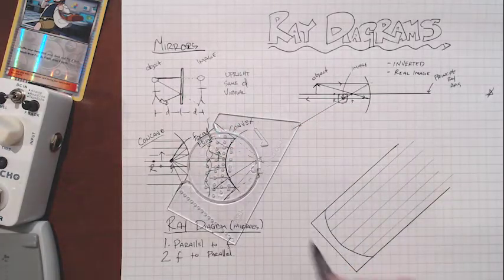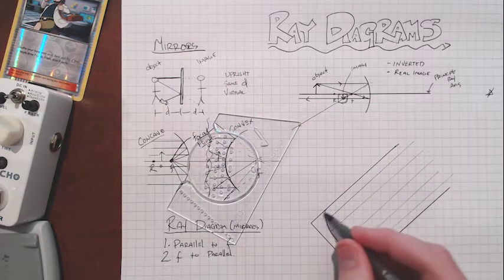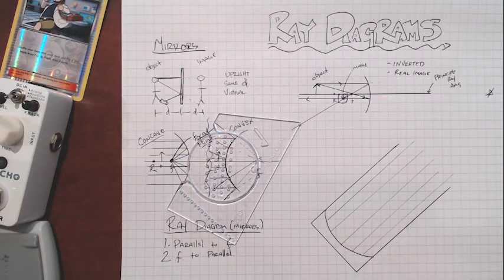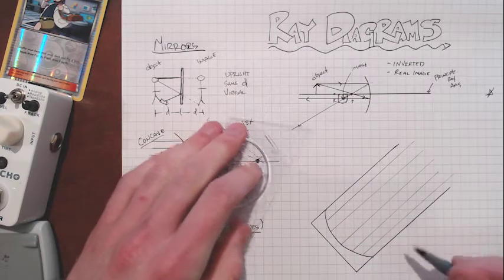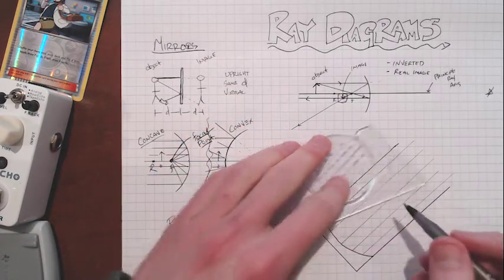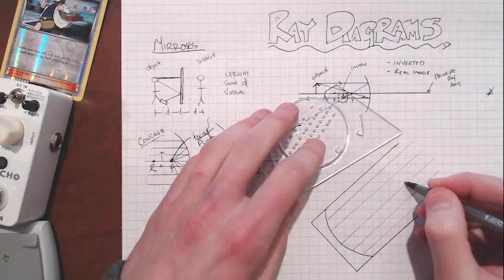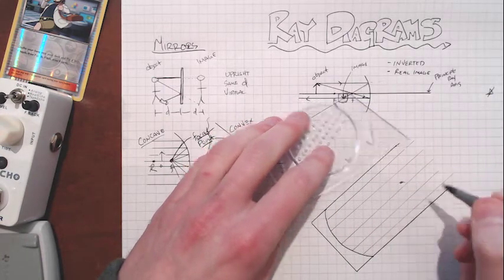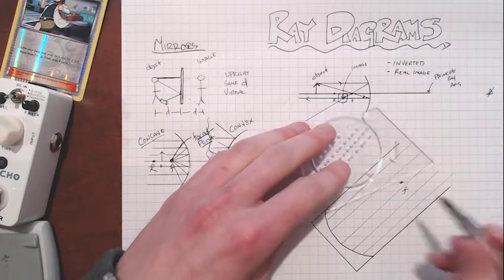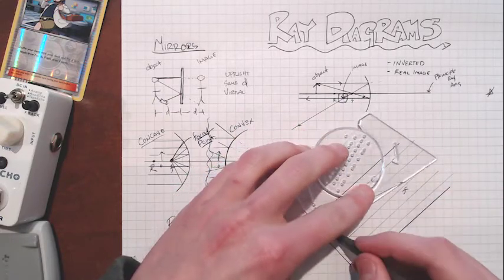And all of that light that it collects, by the way, the size of this mirror is much bigger than our eye, so it can collect more light. And all of this light is going to be reflected back to a single point, or the focal length of that mirror.